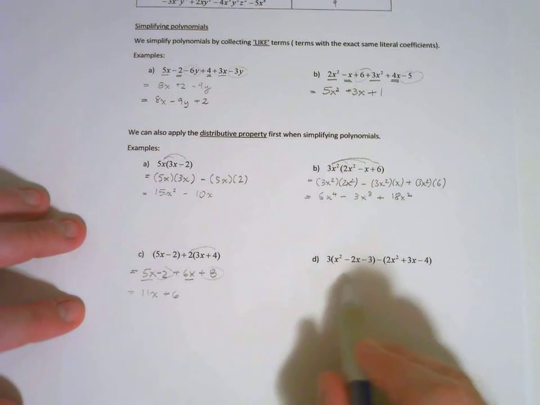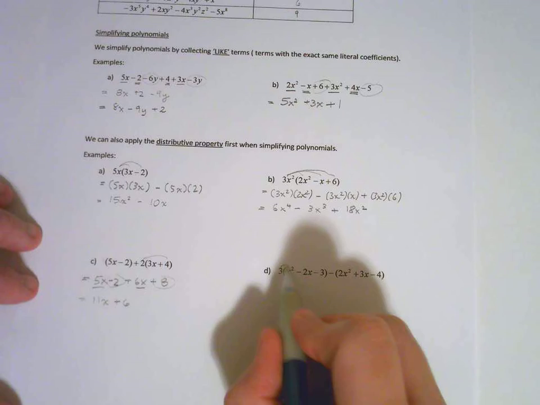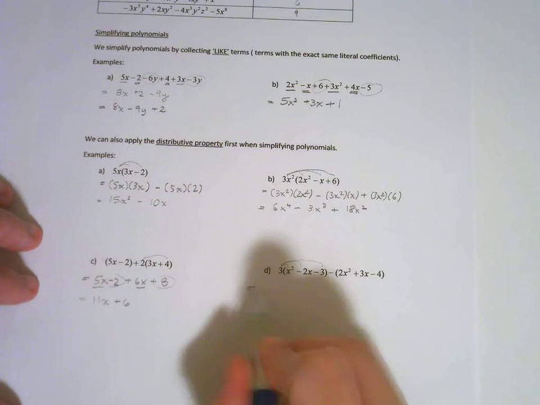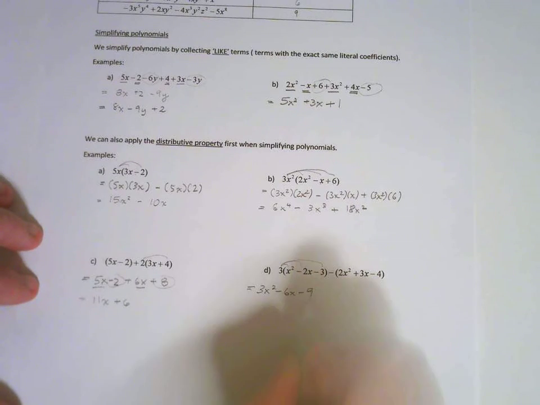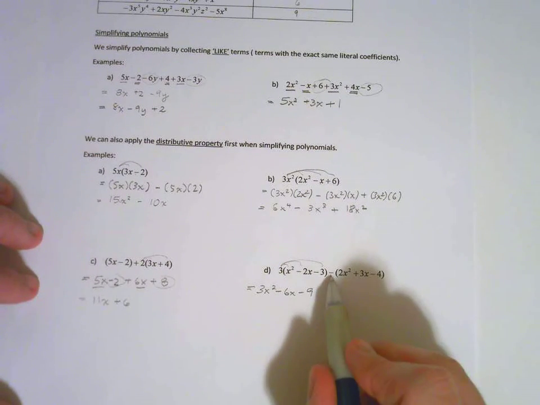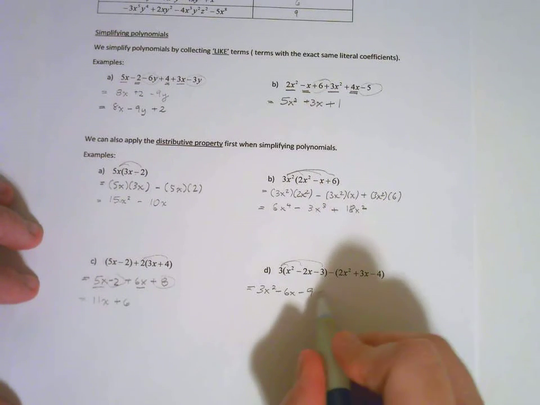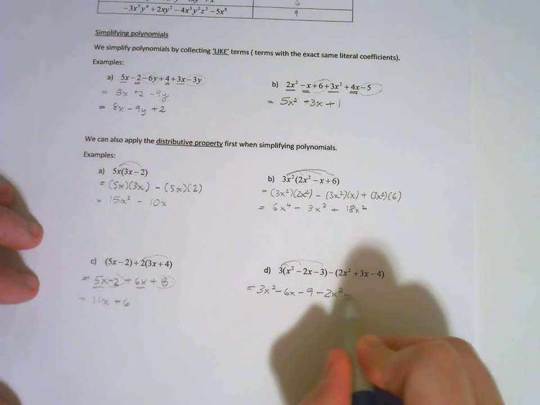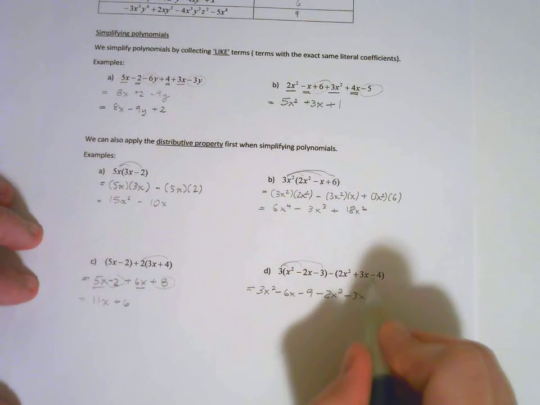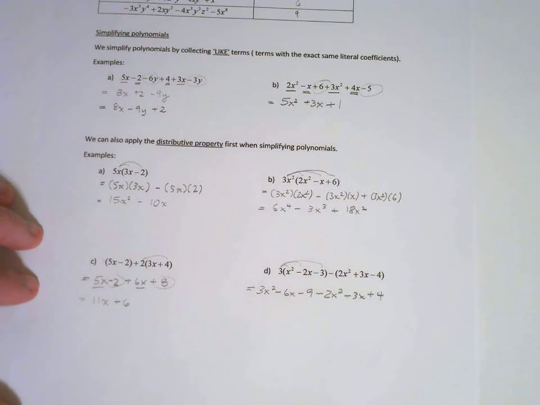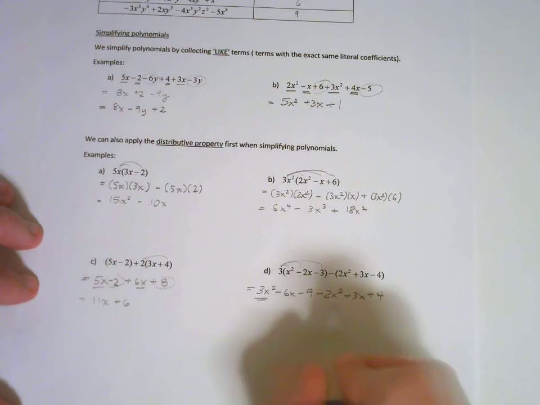Okay. And over here we've got a little bit more going on. This 3 needs to be distributed first. And then here, the subtraction, it's actually like a -1 being distributed, or you could just say I'm subtracting everything inside that bracket, which is going to change that sign, change that sign, change that sign. And then everything's out of the bracket now, so go and collect like terms.